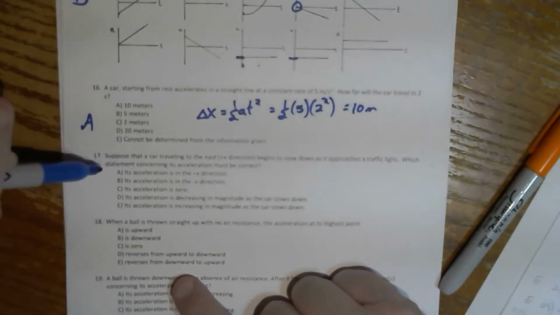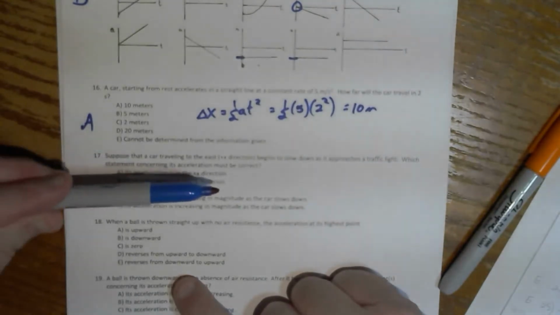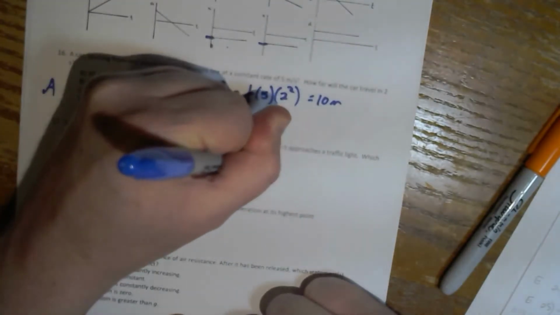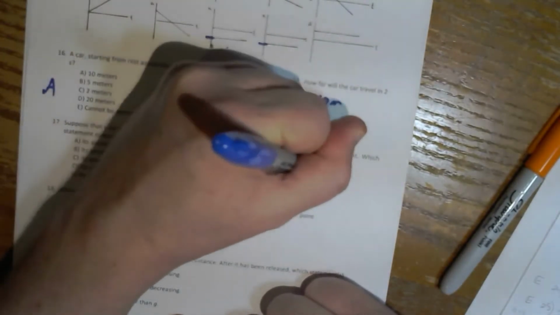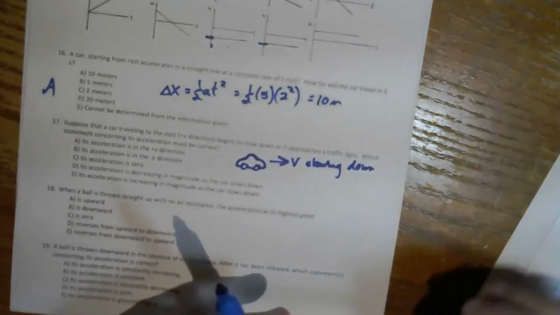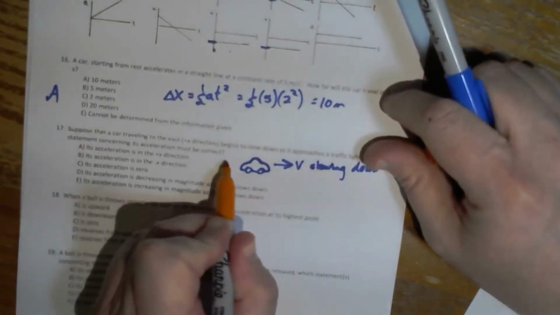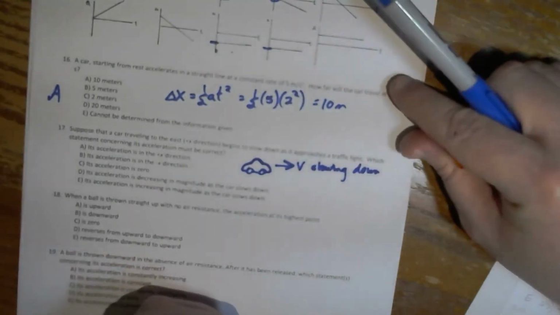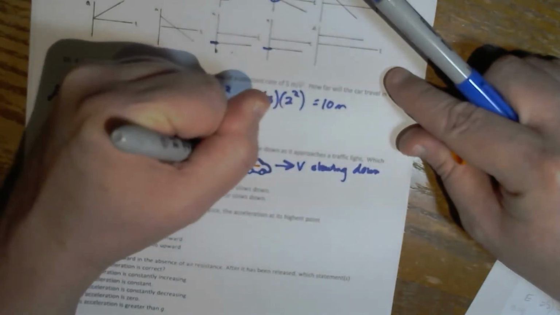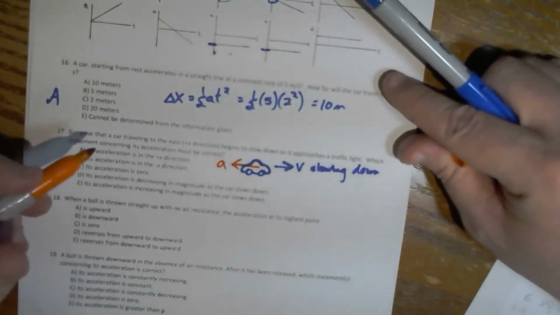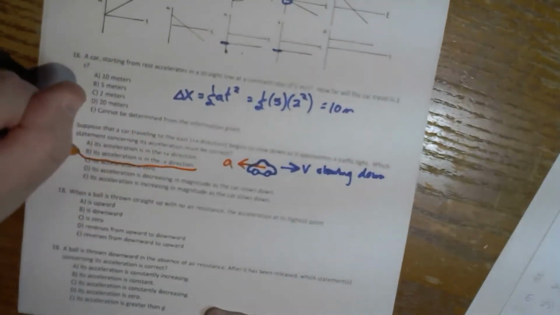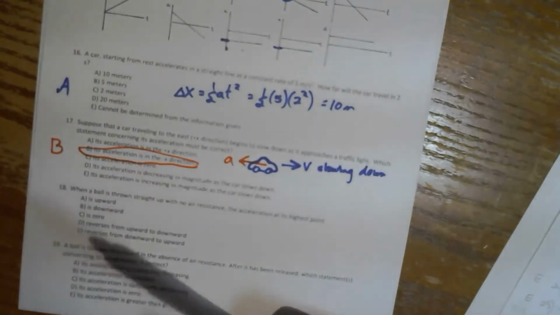Number 17, a car is traveling to the east and starting to slow down. Anytime anything that's moving in one direction with a velocity but it's slowing down, that just means that there has to be some kind of a force pushing on it to the left. Let's say it's a car, you're probably going to have some friction between your tires and the road, and that force is going to provide an acceleration to the left. And so the acceleration has to be, number 17, B, acceleration in the negative x direction. It's the only way that car can slow down.